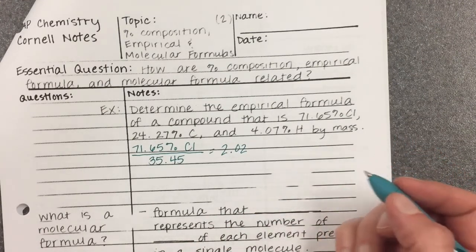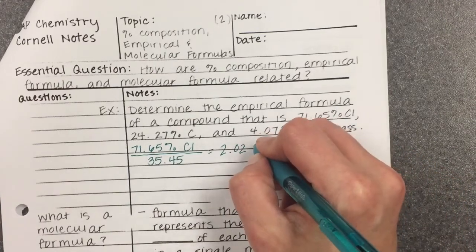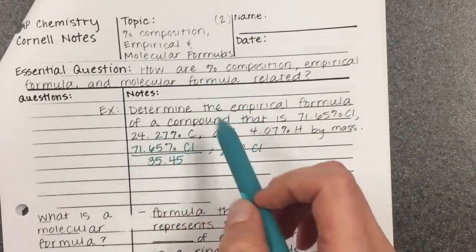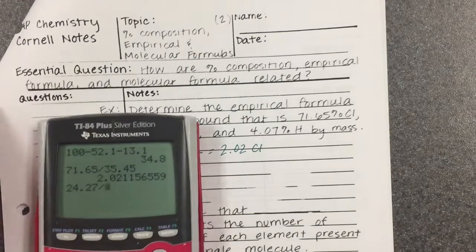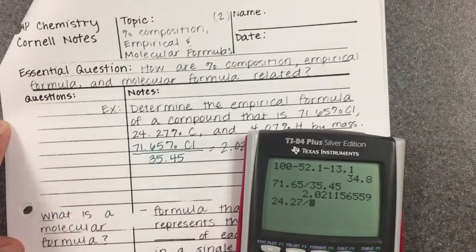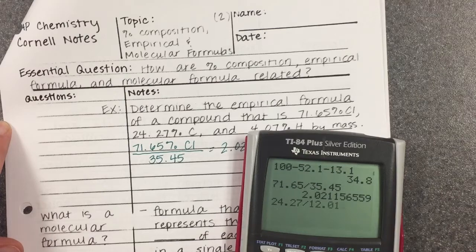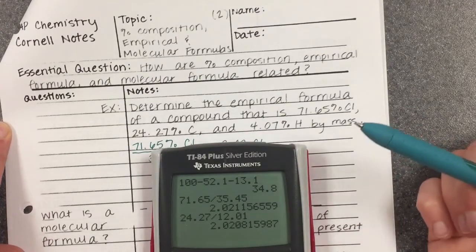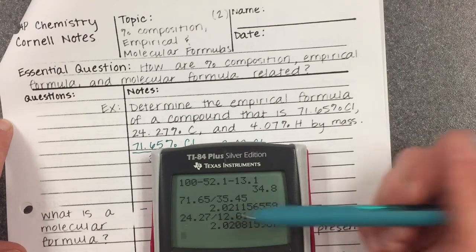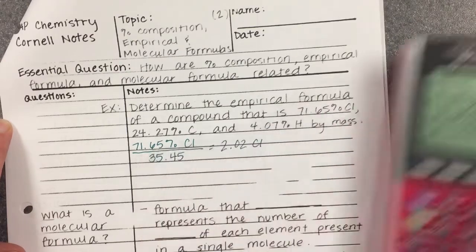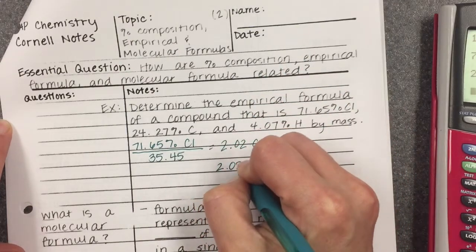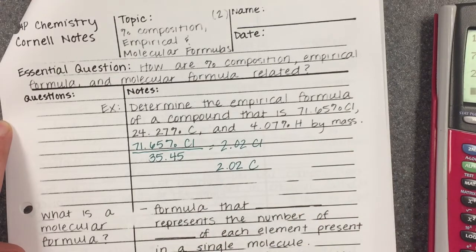All right, next thing, 24.27% carbon. All right, so I'm going to take 24.27 and divide it by the molar mass of carbon from the periodic table. So carbon's molar mass, let me put the calculator here, carbon's molar mass is 12.01. So 24.27 is the percent of carbon, the molar mass of carbon is 12.01. I take the percent divided by the molar mass of that element, and again I get about 2.02, which is really close to a whole number, so we'll be able to round that.